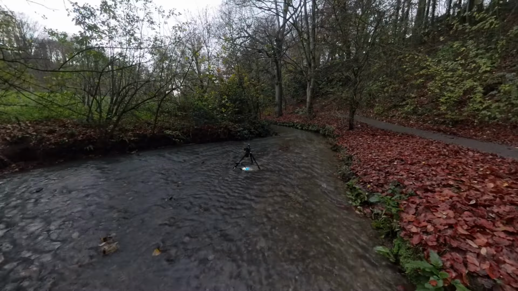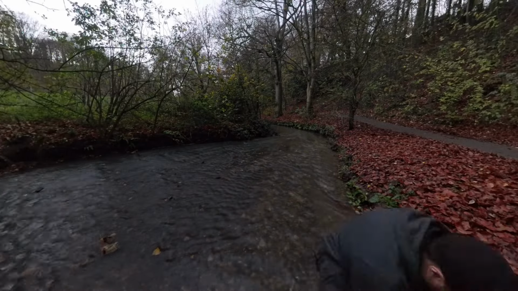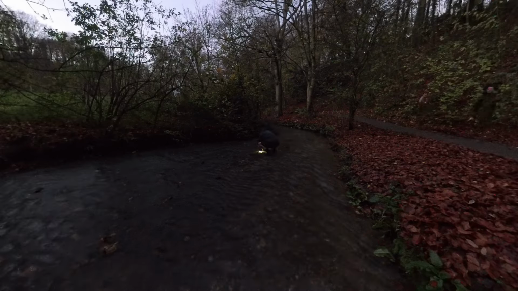The ability to have lights involved in this as well is really important, particularly at this time of year where, well, it's only 3:30 and the light is already disappearing. So being able to light your own scenes, especially from under the surface of the water, is really, really cool.